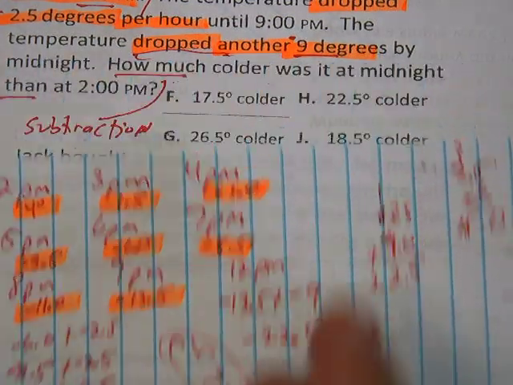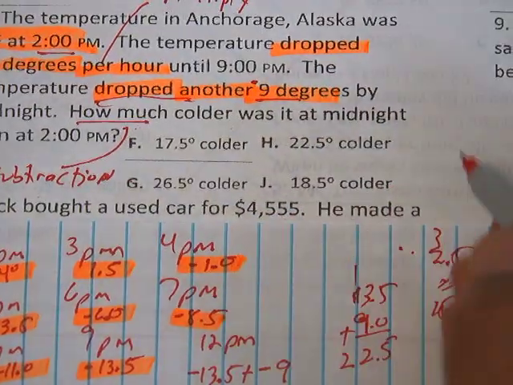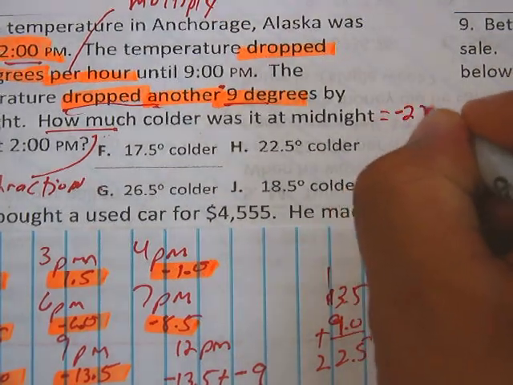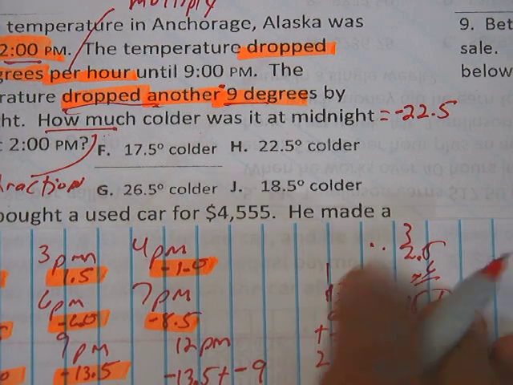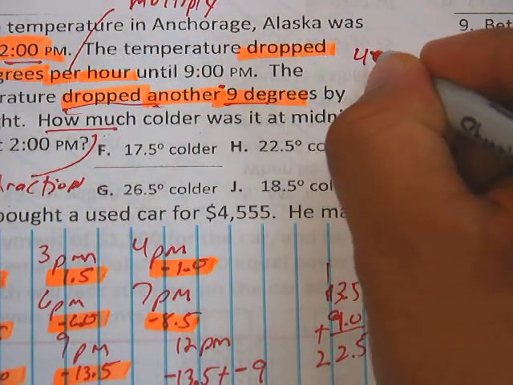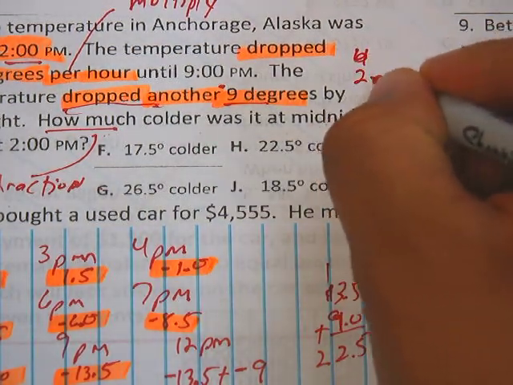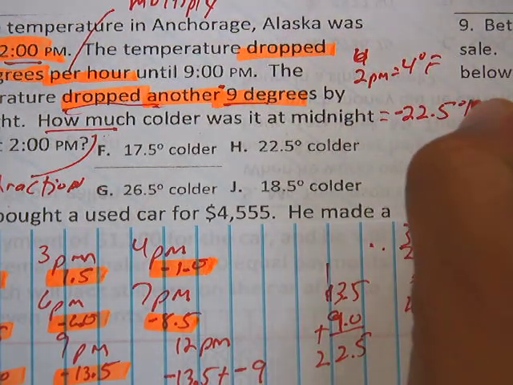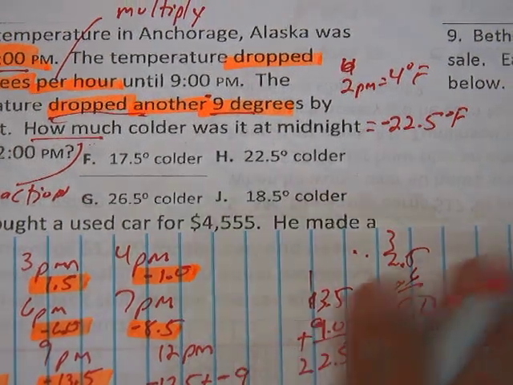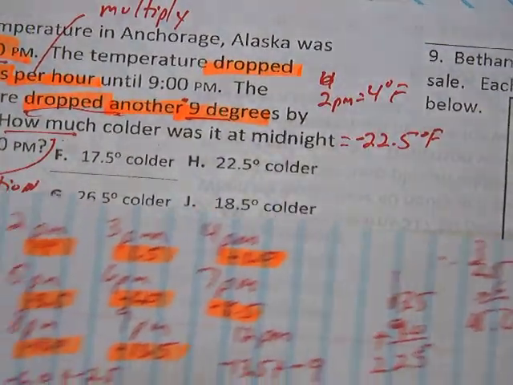And so that gives me 13.5 plus 9, 22.5. So now it's negative 22.5. And so at midnight, here, at midnight it's negative 22.5.